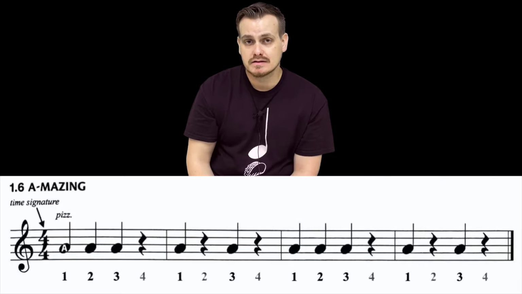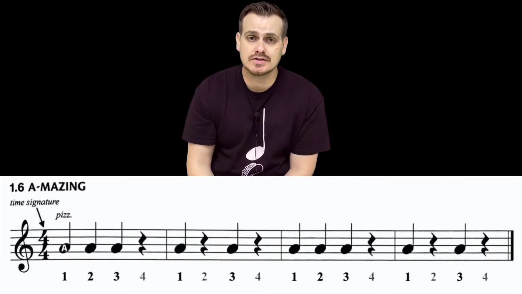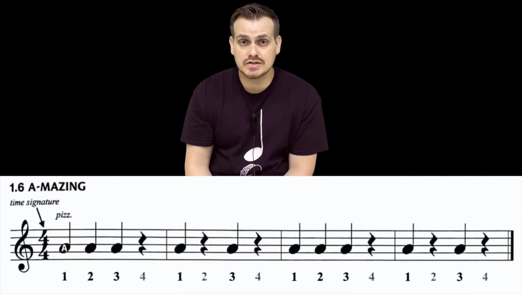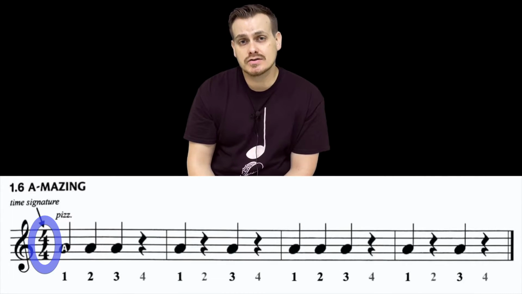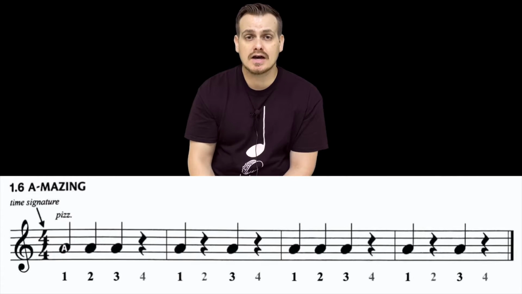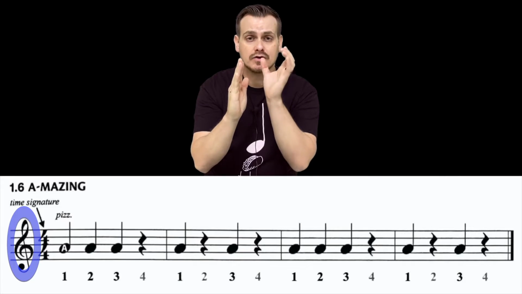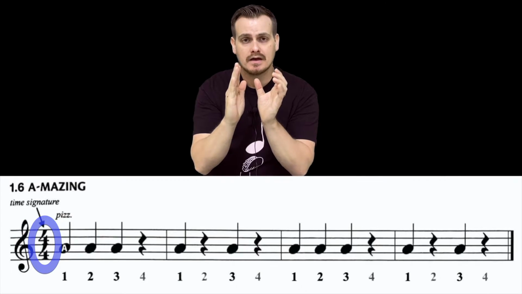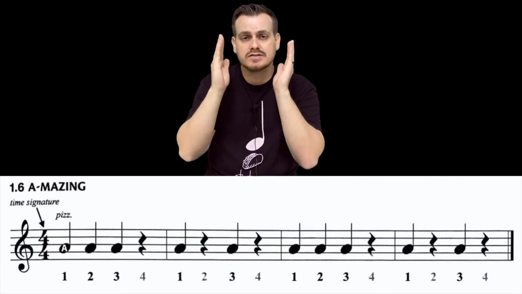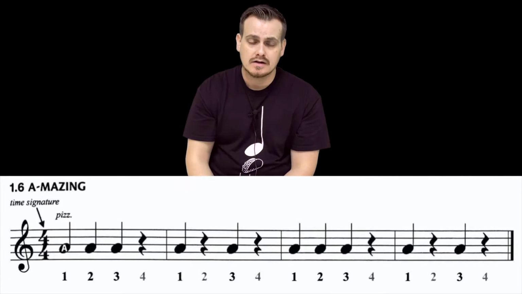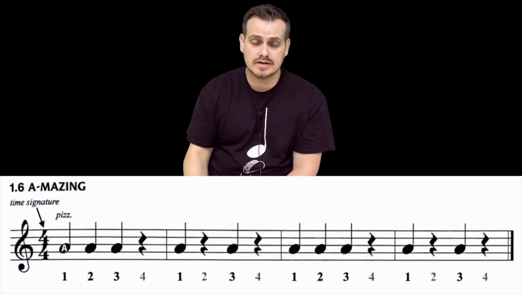Let's all take a look at 1.6 Amazing. So Amazing already gives us a time signature. What time signature does it show? It shows 4/4 time. You also notice the order that you have there. You have your clef first, then a little space, and then you have your time signature. Okay? Now, there's no bar line there. We just know that the music starts right after the time signature, so we don't need a bar line there. But you do have other bar lines to separate the rest of the measures.